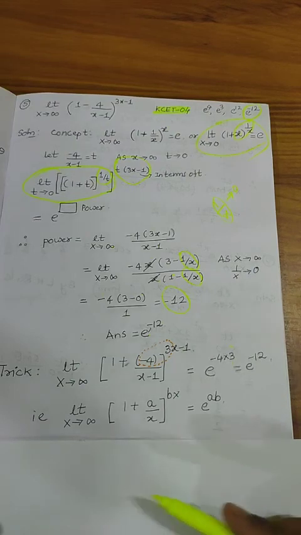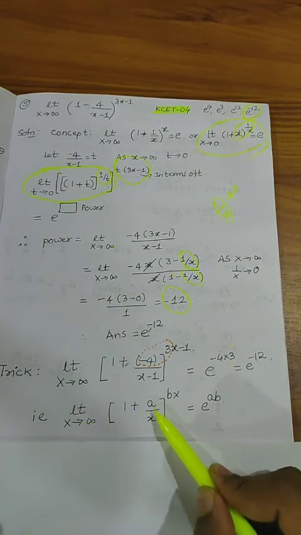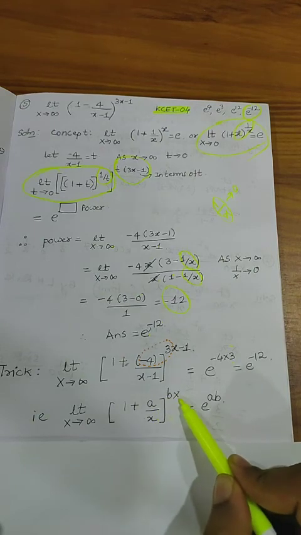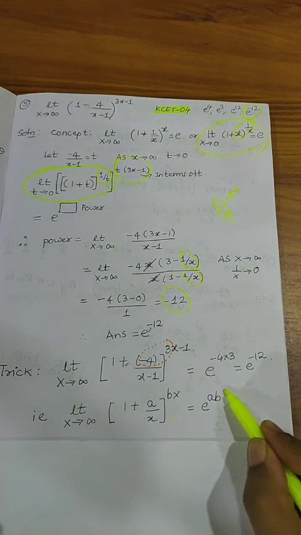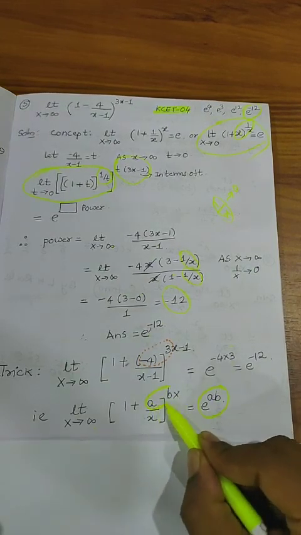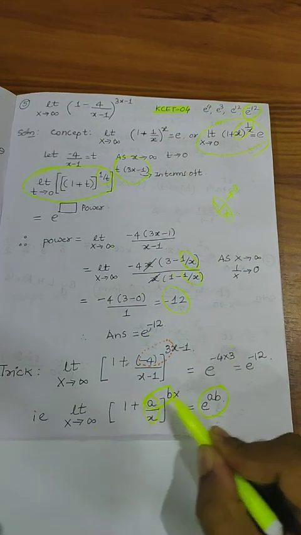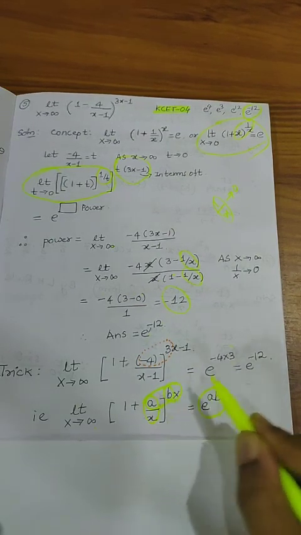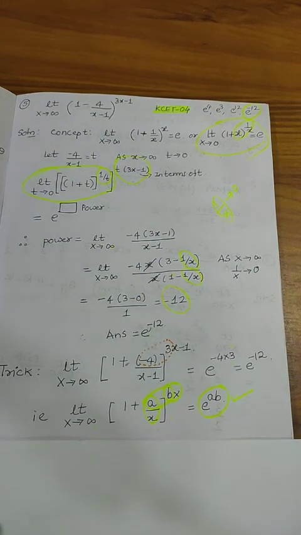Let us generalize it. If there exists a function (1 plus a by x) whole raised to bx, limit as x tends to infinity, then your answer is always in the form of e to the power ab. What is a? A is the numerator of this fraction. What is b? B is the x coefficient. Therefore your answer is e to the power ab. I hope you understood the shortcut. Thank you.